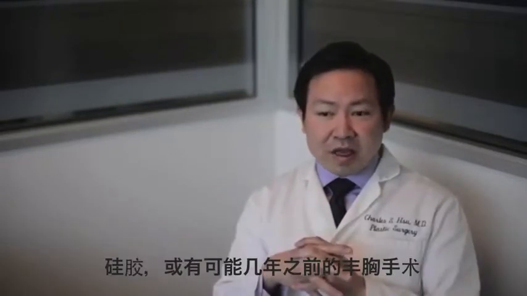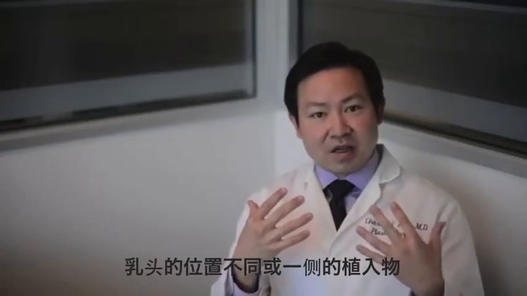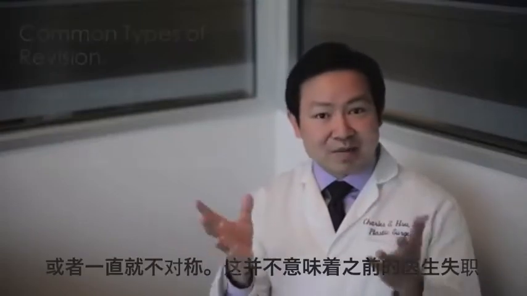A number of patients come to me requesting revision of previous breast surgery. Either they're looking for an implant to be removed and replaced, maybe switching from saline to silicone, or they had a previous augmentation years ago and are left with a little bit of asymmetry. The nipples are a little different in position, or the implant on one side may have migrated a little, or maybe it was always a little asymmetric.